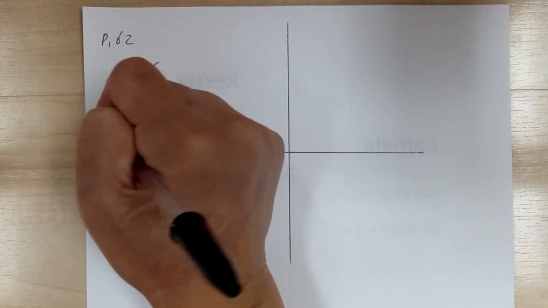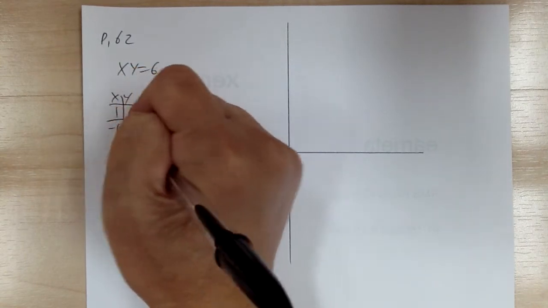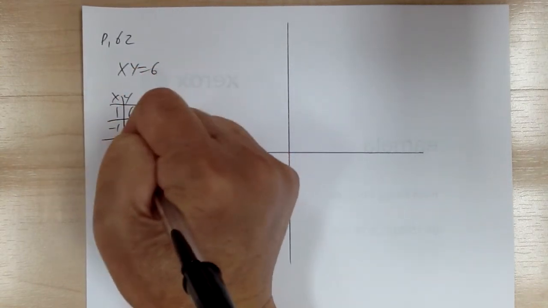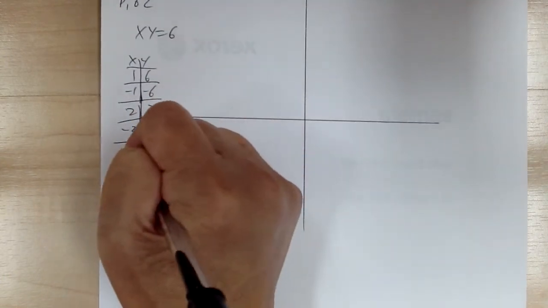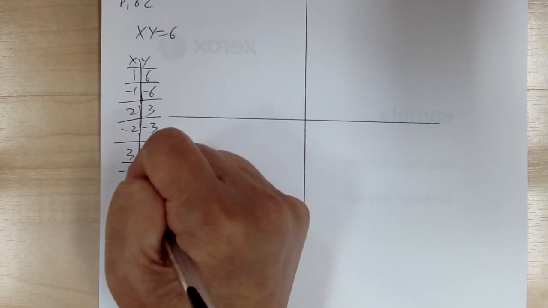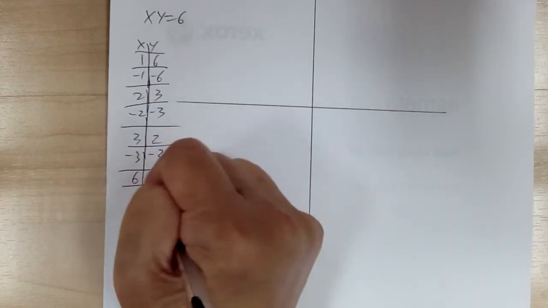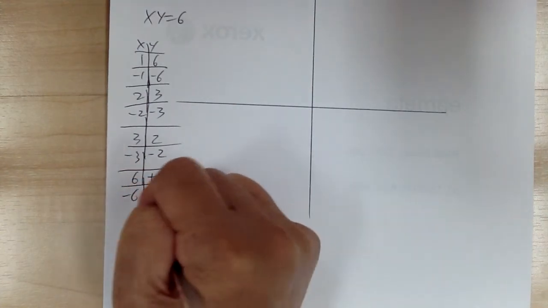So if x equal to 1, y equal to 6, and negative 1 gives you negative 6, 2, 3, negative 2, negative 3, and you can have 3, 2, and negative 3, negative 2, and you can have 6, 1, and negative 6, negative 1.